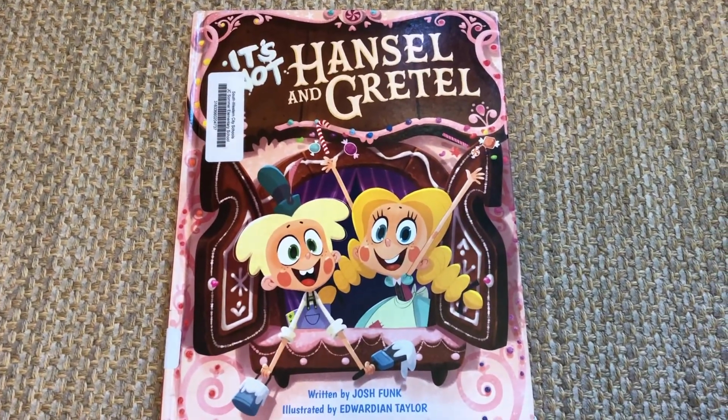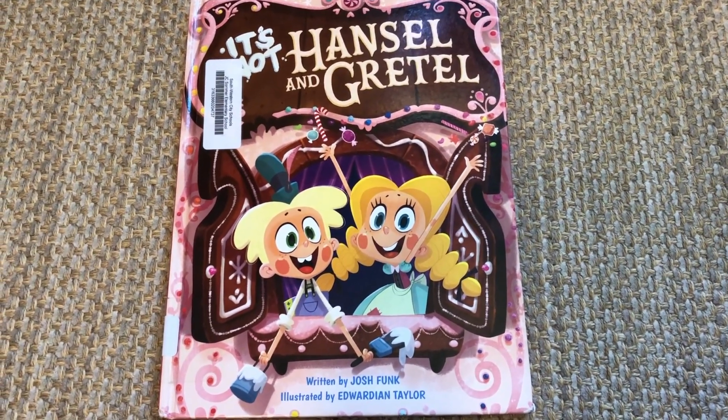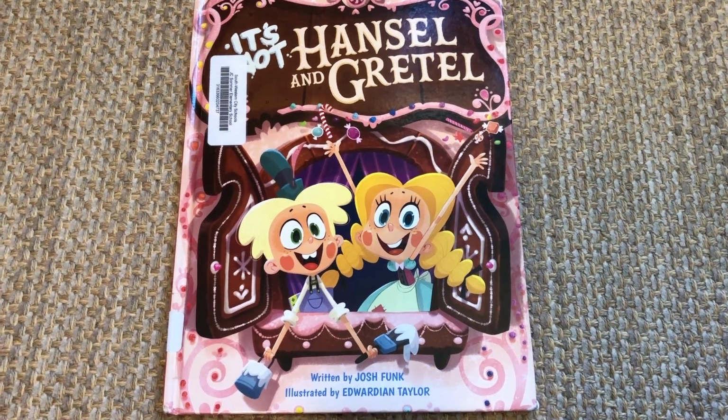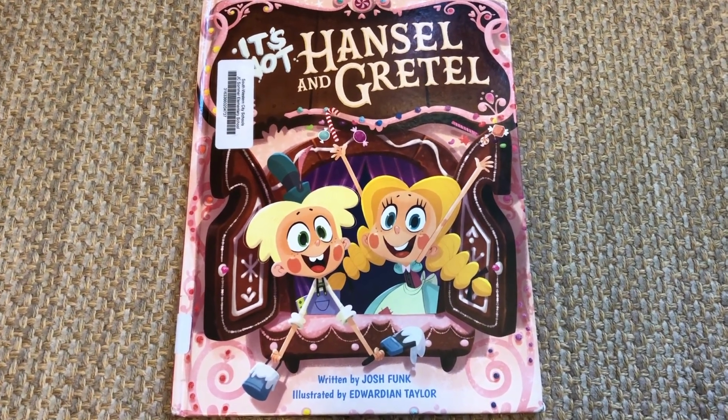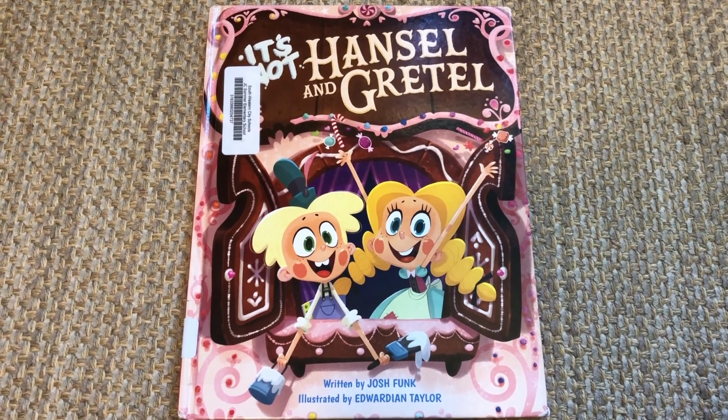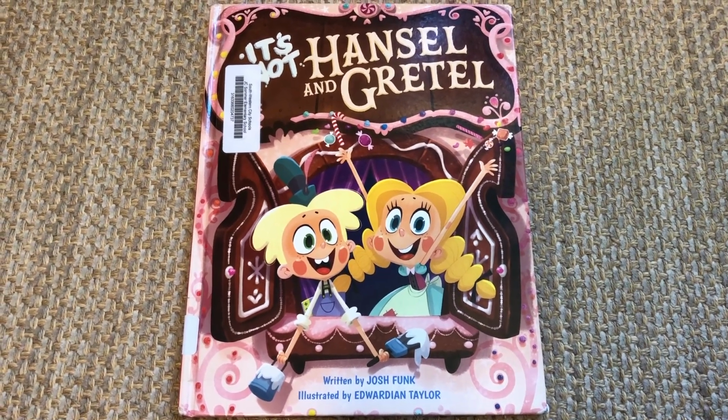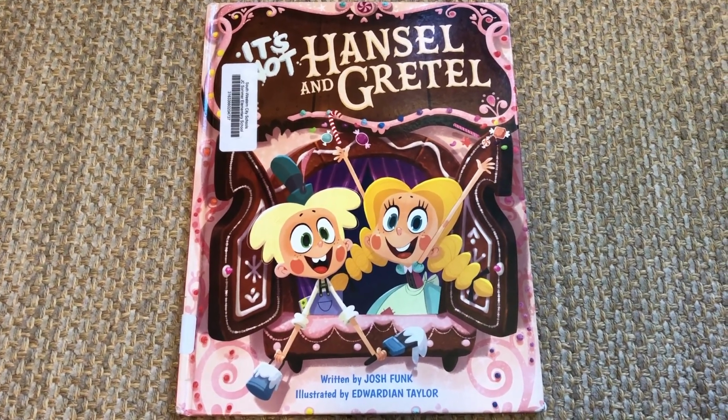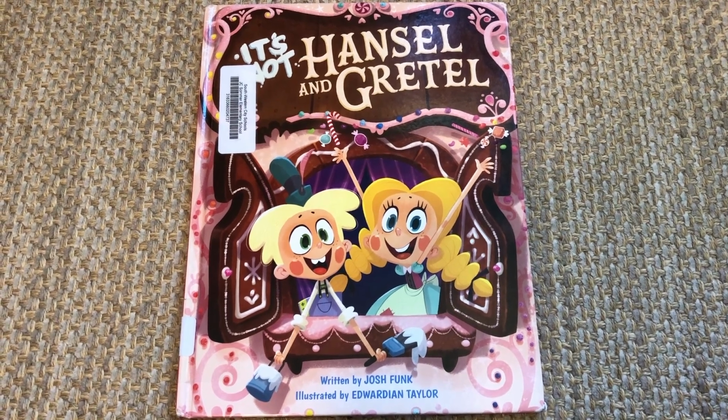All right, friends, so today we are going to read It's Not Hansel and Gretel by Josh Funk. Now, last week when we were reading our March Madness books, we were focusing on using illustrations and pictures as we read to help us understand what's going on in the story.